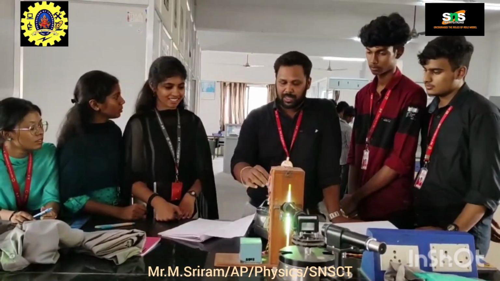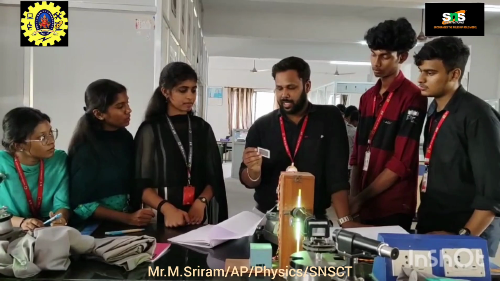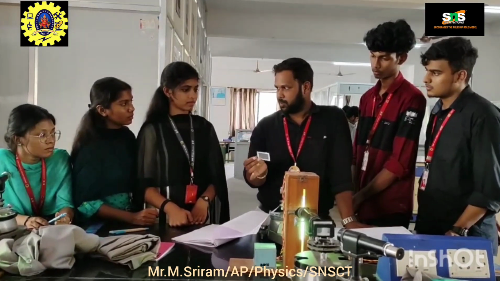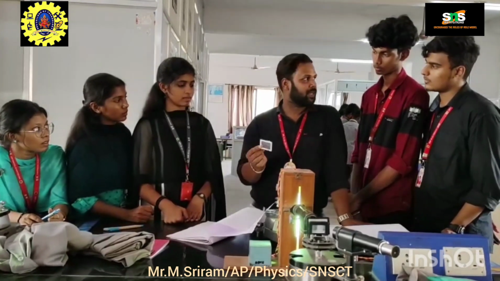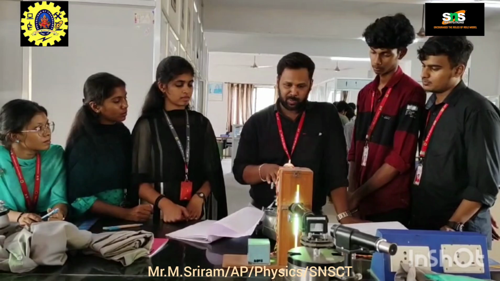See, this is the grating, and this grating has 600 lines per millimeter. When you convert it to meters, it is 6 lakh lines per meter, isn't it? And first we do the experiment.